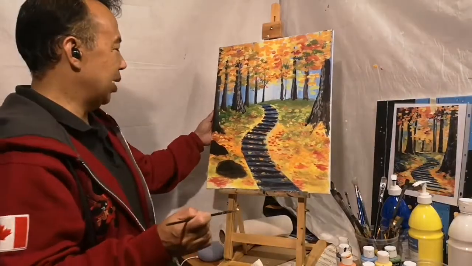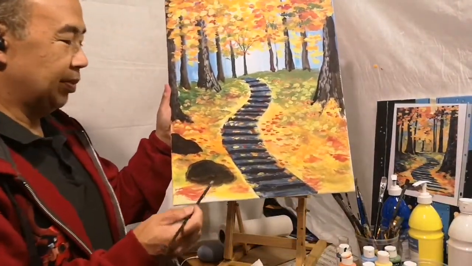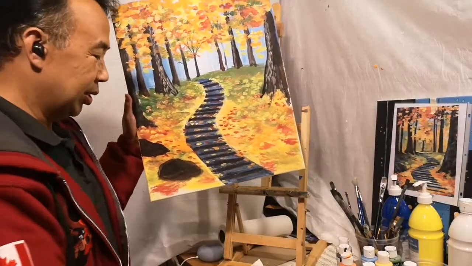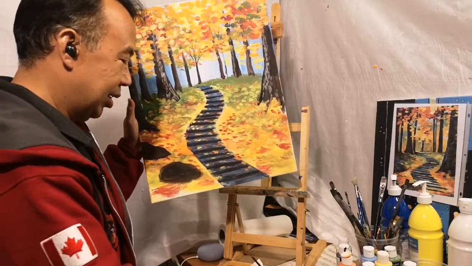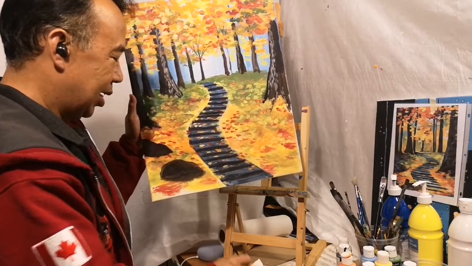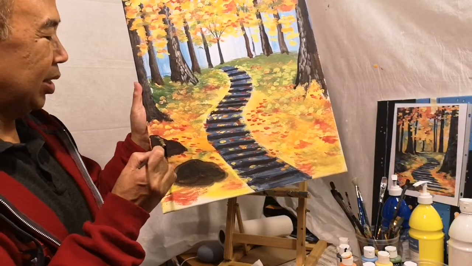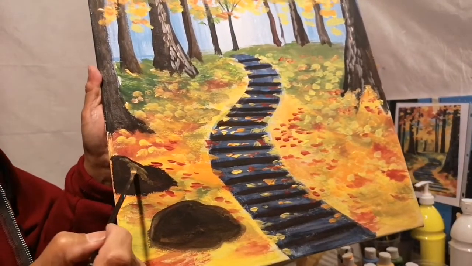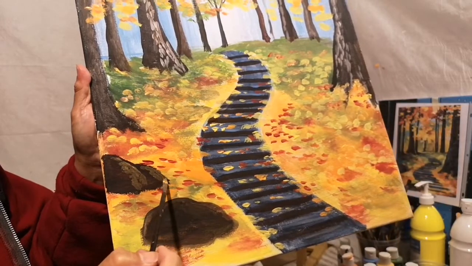So going back to the rocks here. We had a dark brown or black a while ago. All you have to do is make another shade of the brown, but lighter in color. And then on this side, just make some shade here and this side here.